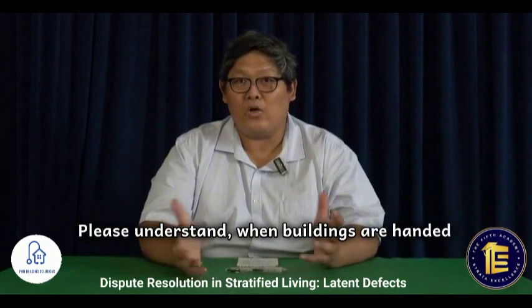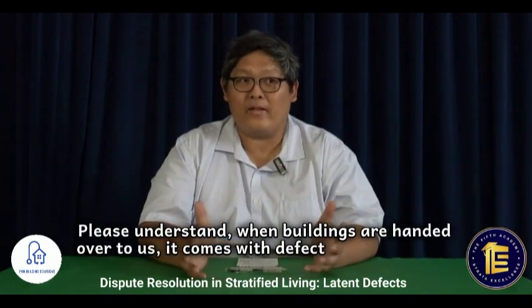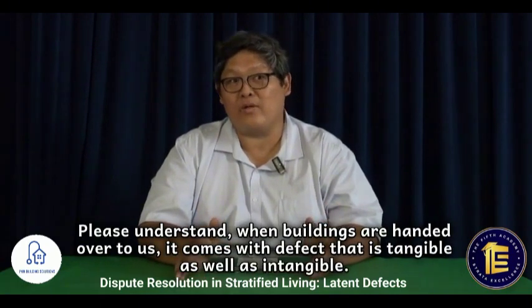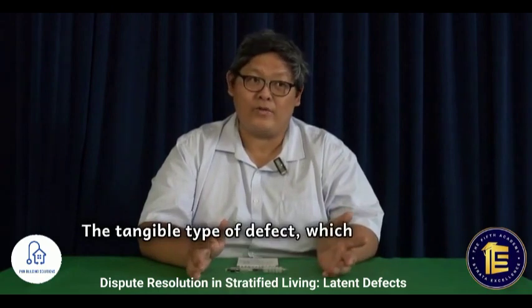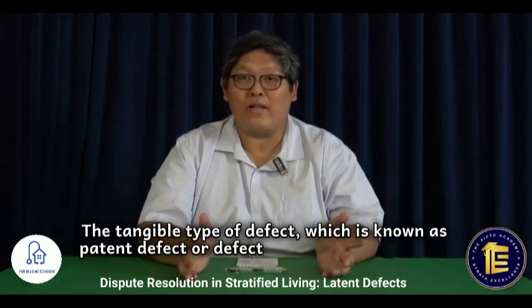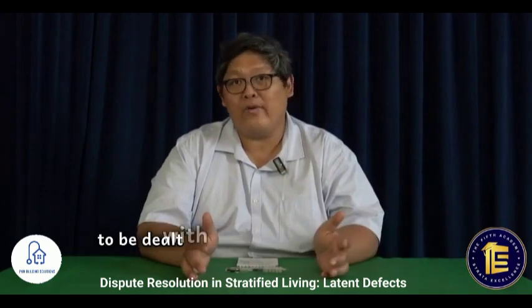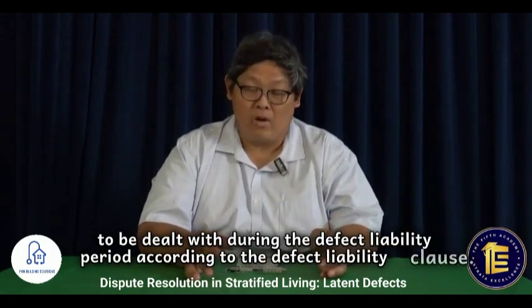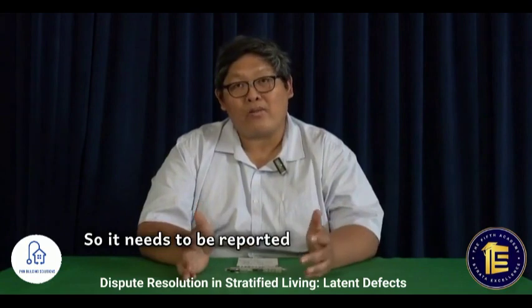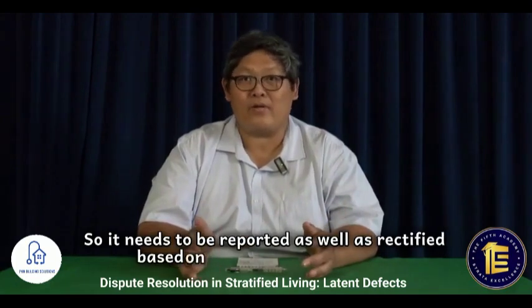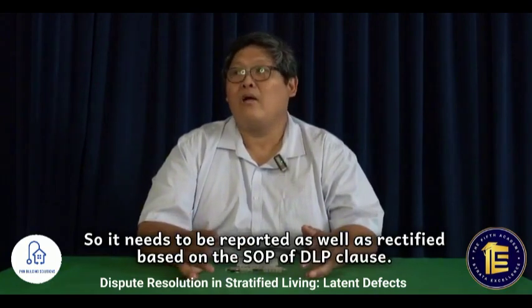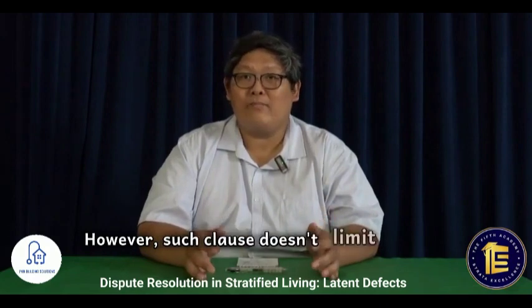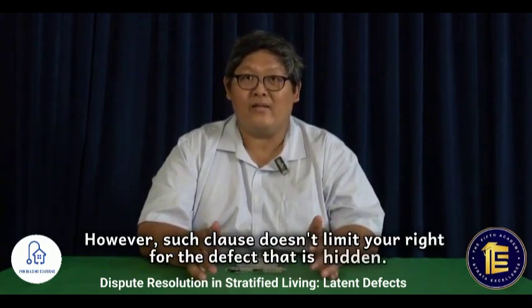Yes, please understand when buildings are handed over to us, they come with defects that are tangible as well as intangible. The tangible type of defect, which is known as patent defect or defect that becomes apparent, needs to be dealt with during the defect liability period according to the defect liability clause. So it needs to be reported as well as rectified based on the SOP of the DLP clause. However, such a clause doesn't limit your right for the defect that is hidden.